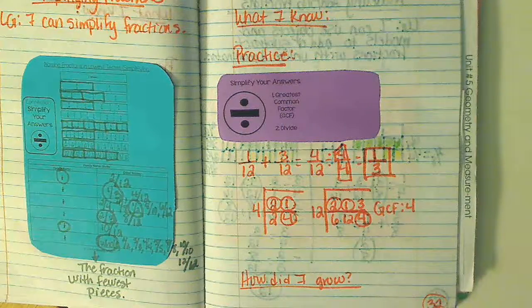And we can see that if we have 1/3, 1/3 is going to be the same.